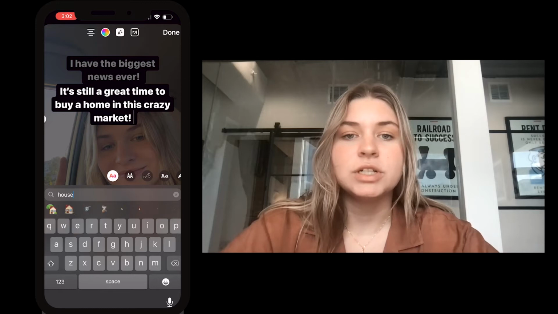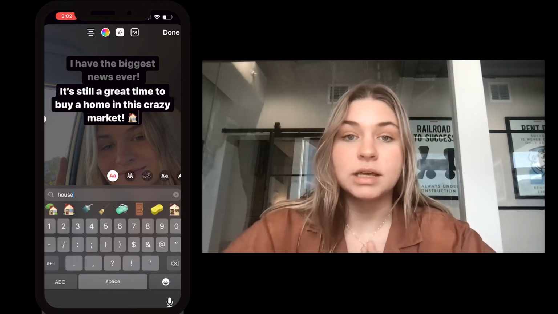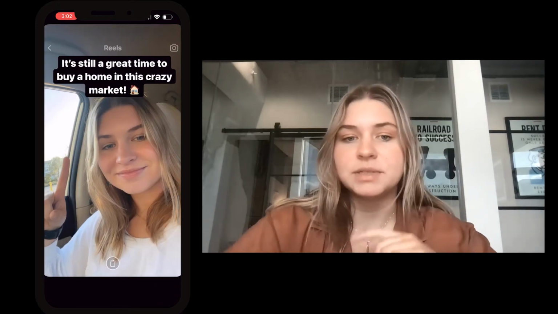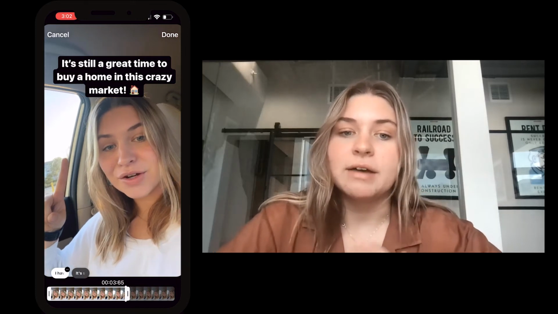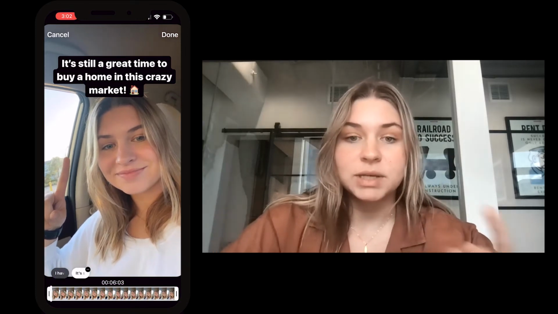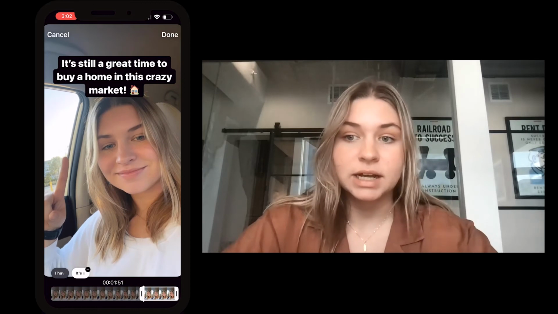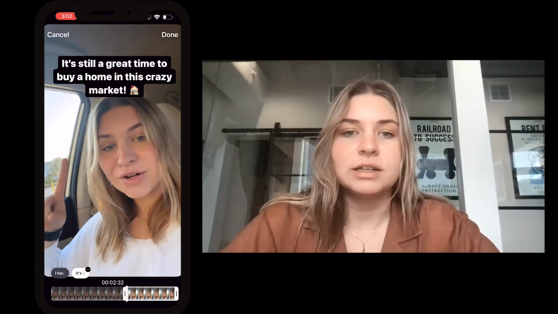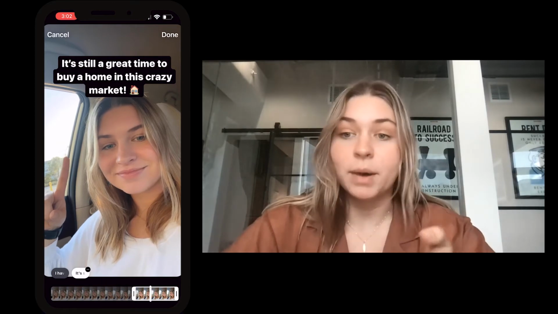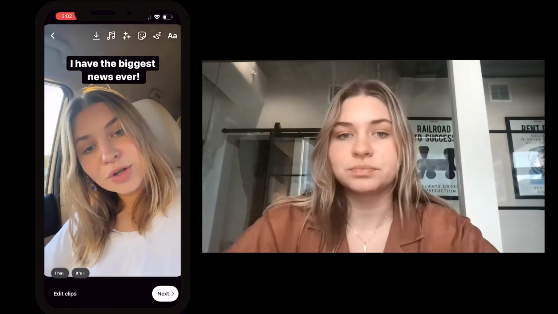Perfect. So now to adjust when the text is going to pop up at different times, if you tap the text on the bottom, you'll see it under the scroll. You can actually adjust when the type pops up. So you can have the first text in the beginning of your video and the next text in the last part of your video. So that's what I'm doing there. And then you'll preview it and you'll see that it'll pop up when it's supposed to.